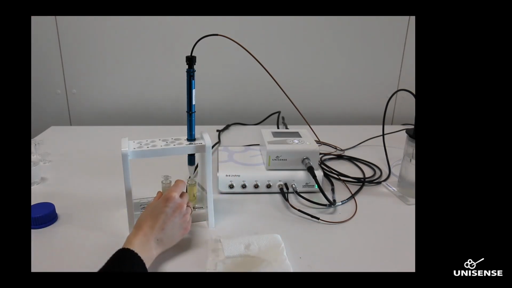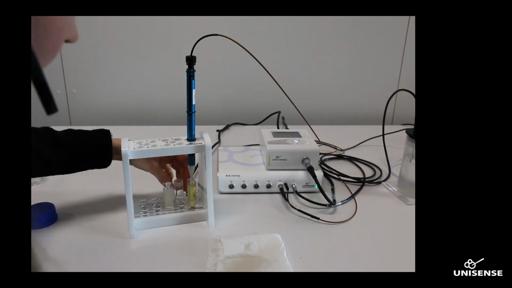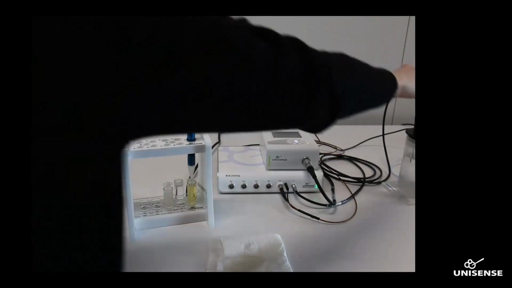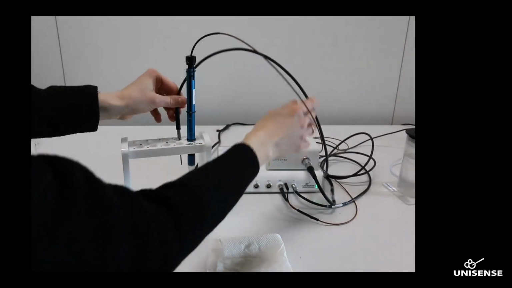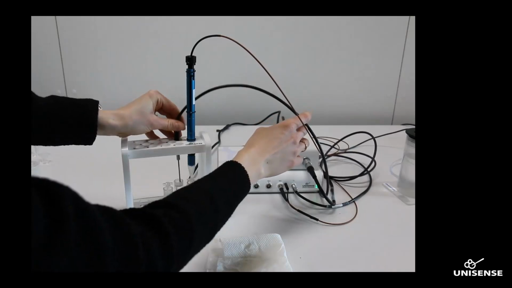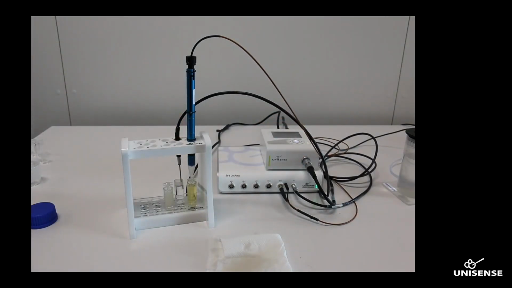Okay, so now I add it here to the rack. Because I'm doing it on the table today, I will also add just a solution of water that I can put my temperature sensor in. If you're working in a water bath, you can just add the temperature sensor into the water bath close to the rack.